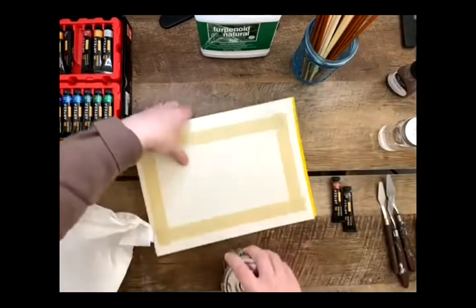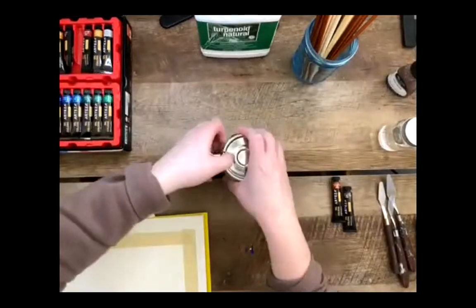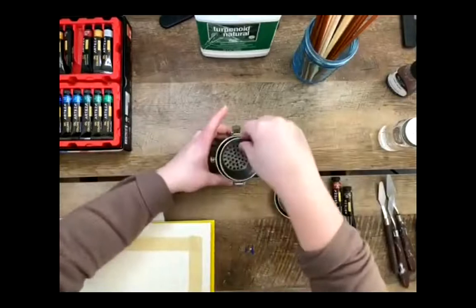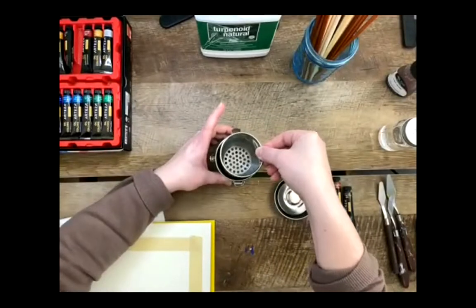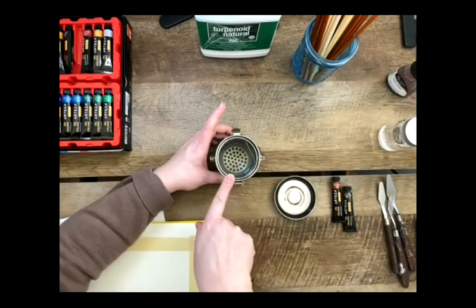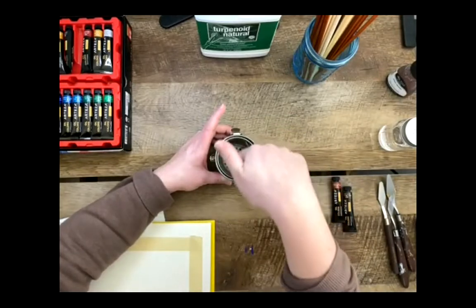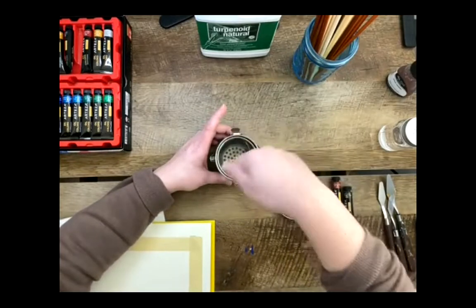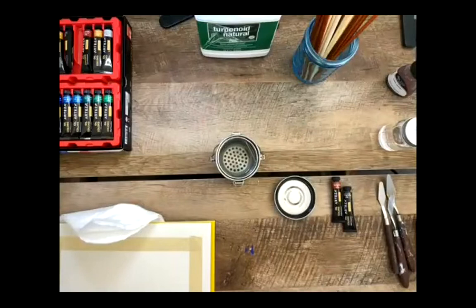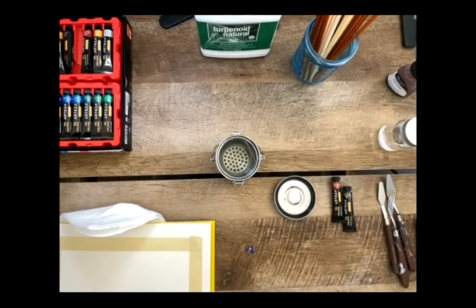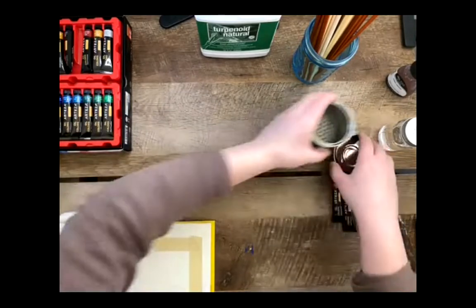I open this. See how there's a little mesh insert, and then there is Turpenoid in here. As you clean your brush along this mesh insert, it helps get the paint out. And I'll show you the cleaning the brush process too, because there's a little process with cleaning your paintbrushes. So that's how I do that.